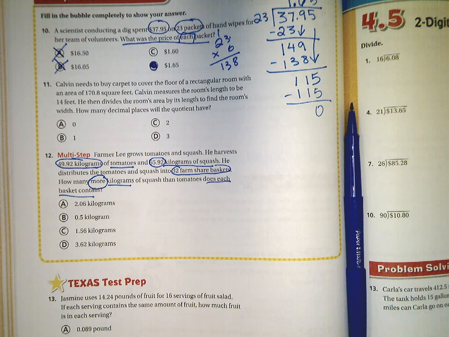Okay? So, do I divide, do I add those numbers together first, or what do I do? Can y'all help me out? What do I have to do first? Do I divide the combination of them together, or do I divide them separately? Separately.